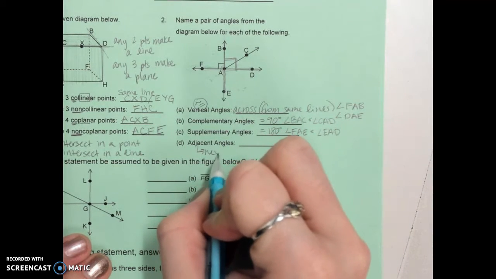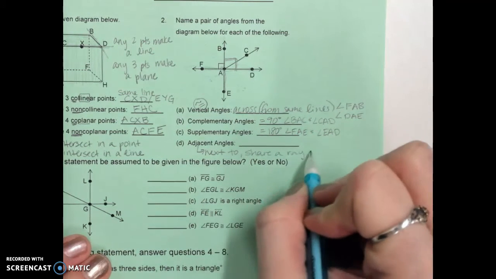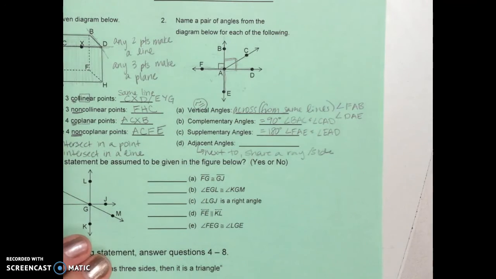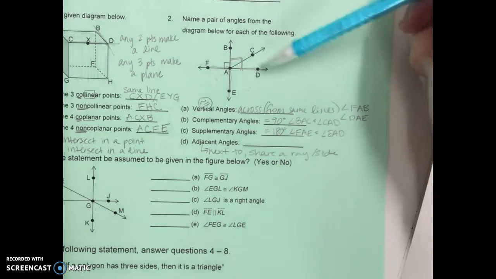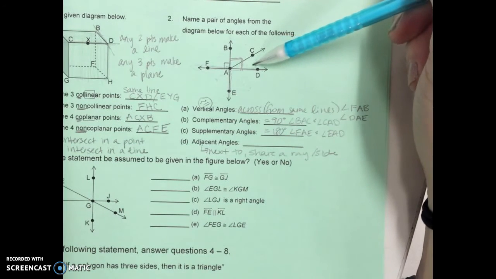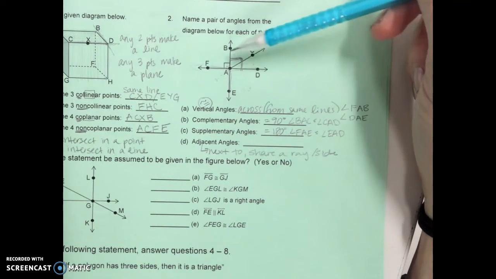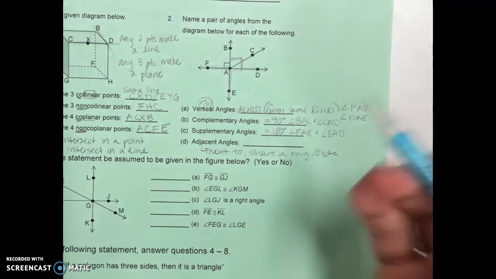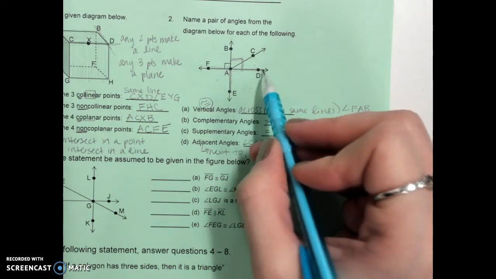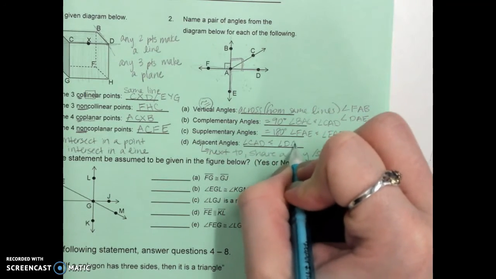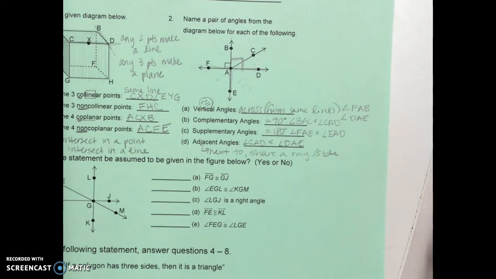Adjacent angles are next to each other, and so they share a ray or a side of their angle. So any two angles that are next to each other. So our example of complementary angles, those were adjacent. Our example of supplementary angles were adjacent. Our vertical angles were not adjacent. So I'm going to use angle CAD, this little angle, and angle DAE, this right angle next to it. So I used those two for my example of adjacent angles.